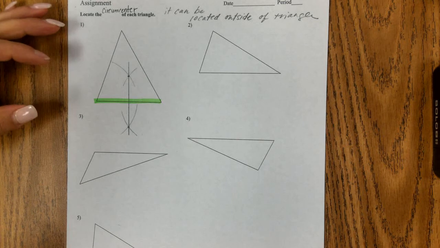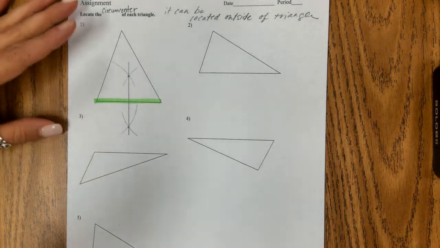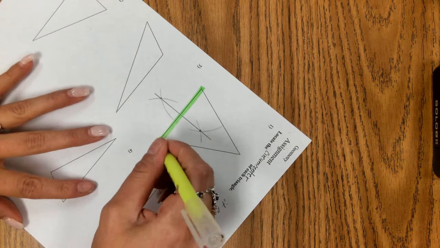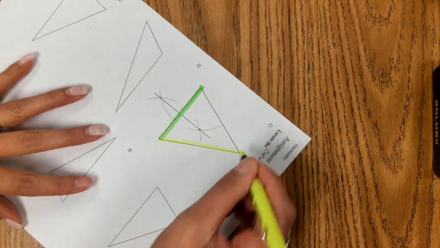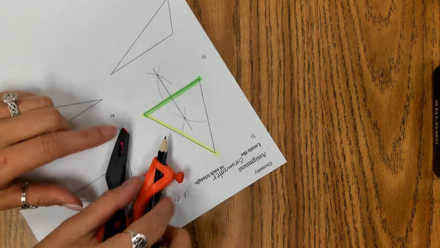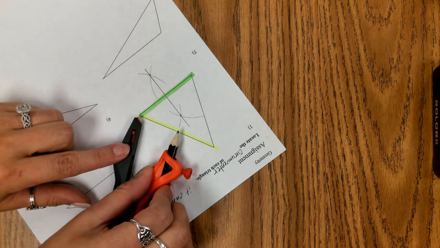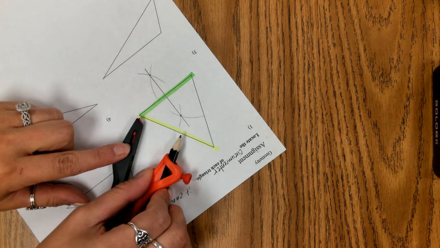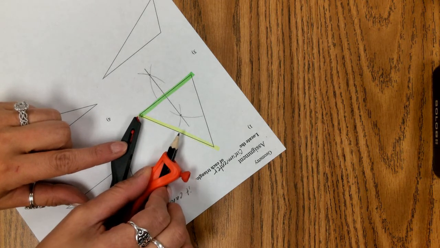Okay, then you're going to choose any other leg on the triangle and do the same thing. So I'm going to do this one here. Okay, you want it to be, again, measured out. It's going to be a different measurement because it's a different leg.